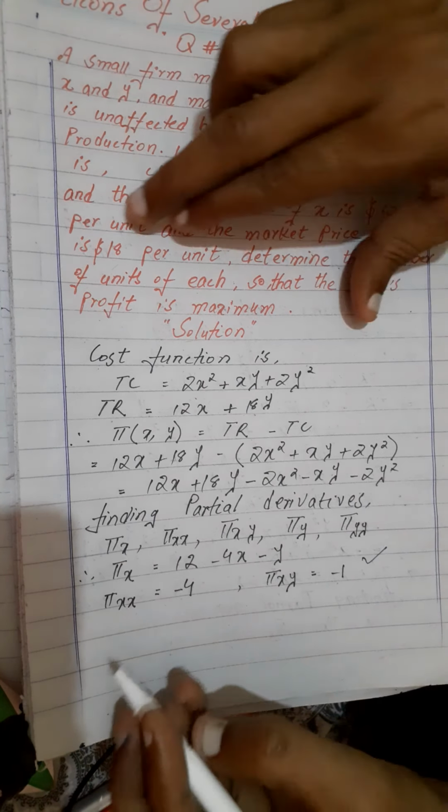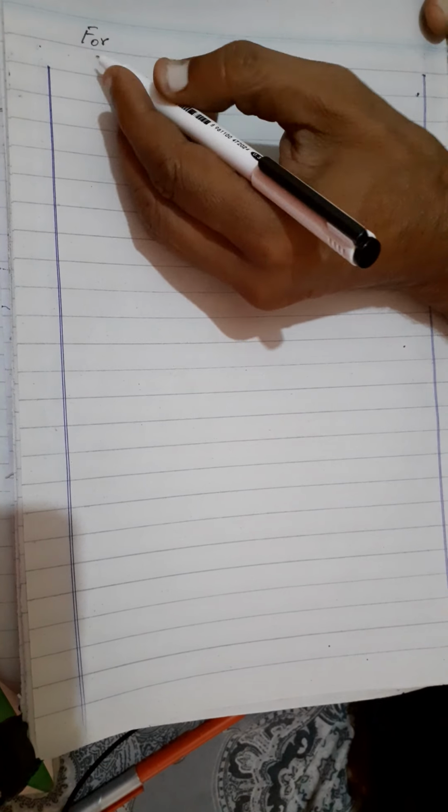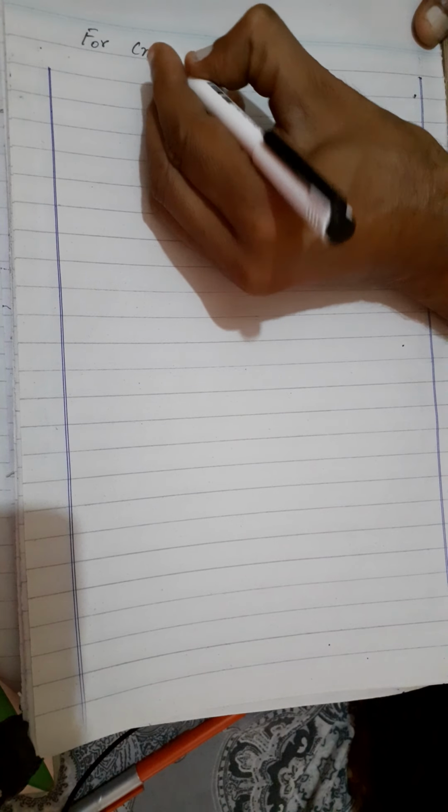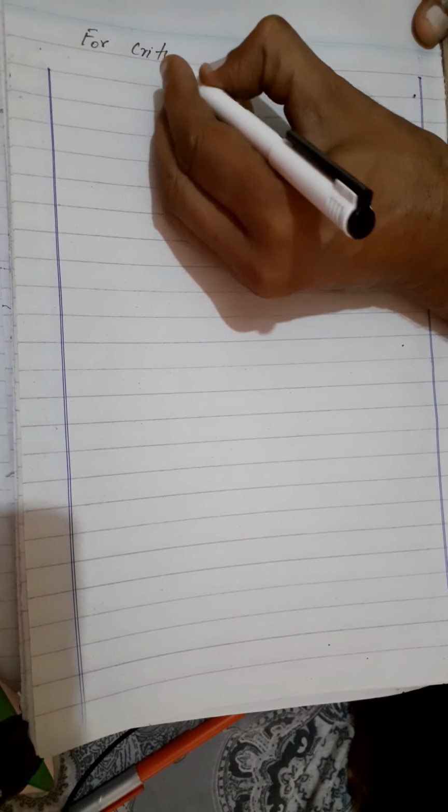Now for critical points, put the partial derivatives with respect to x and y equal to 0. Partial pi by partial x equal to 0 and partial pi by partial y equal to 0.